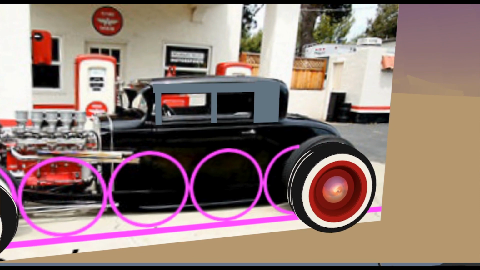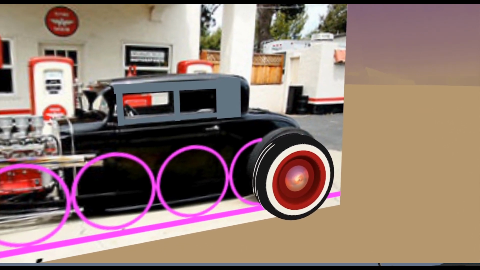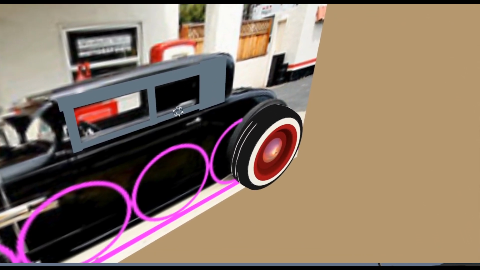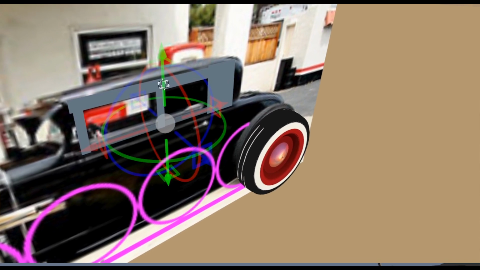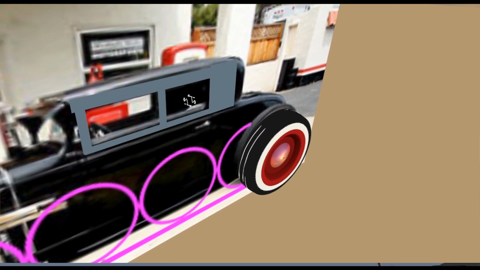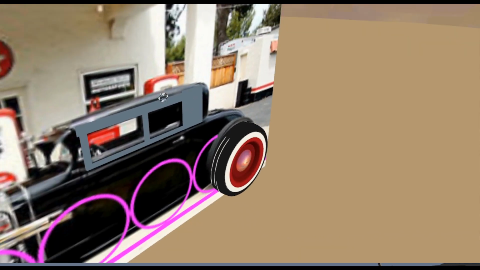So the canopy is pillars: A pillar, B pillar, C pillar, and the roof line, and the sill, essentially.